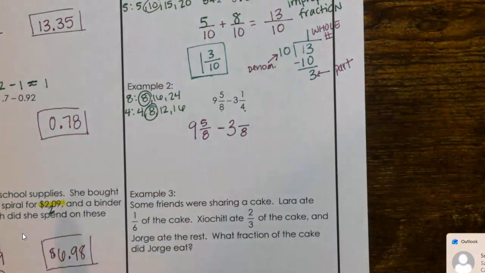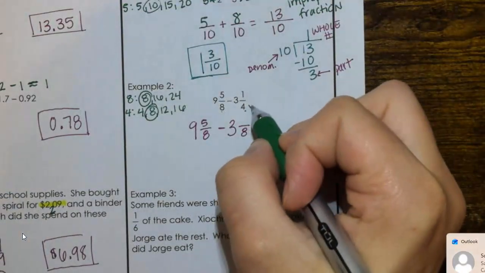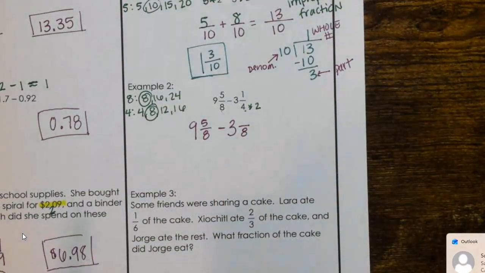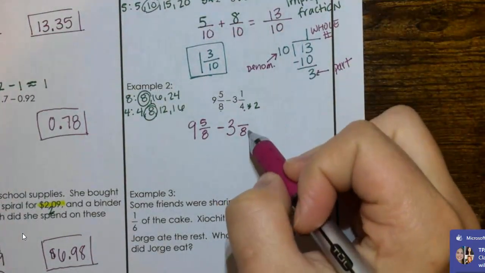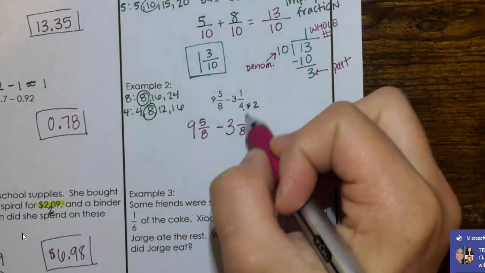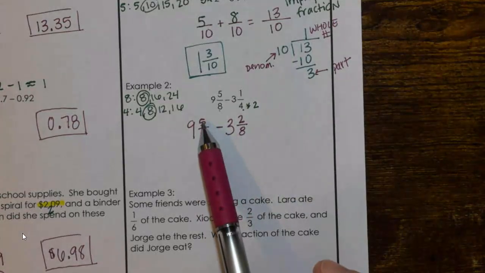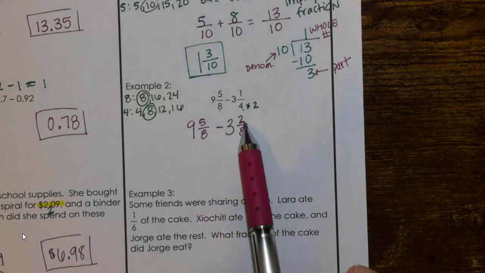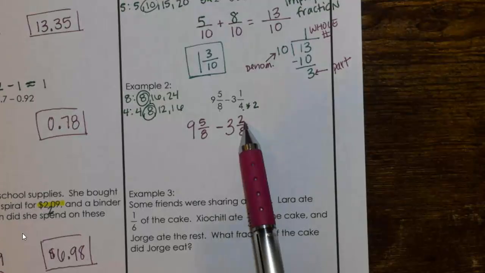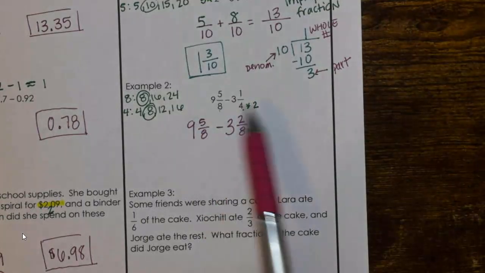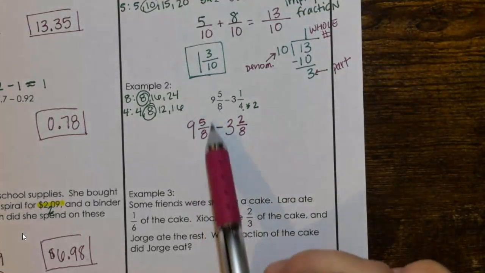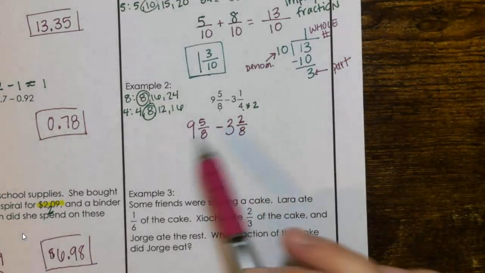How do I get from 4 to 8? 4 times 2 gives me 8. So 4 times 2 gives me 8. I have to do that on the top. 1 times 2 is 2. Here's where you really need to check. Can I subtract 5 minus 2? If the answer is yes, you're good to go. If the answer is no, then we have to change these or borrow.